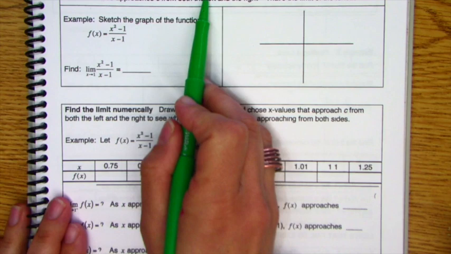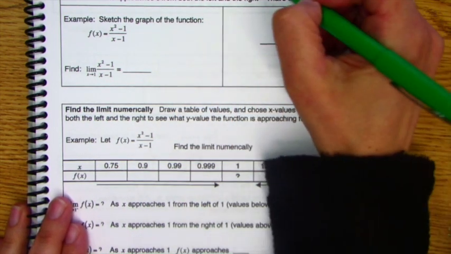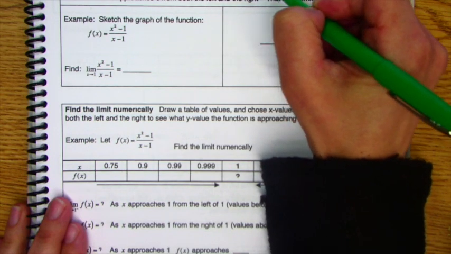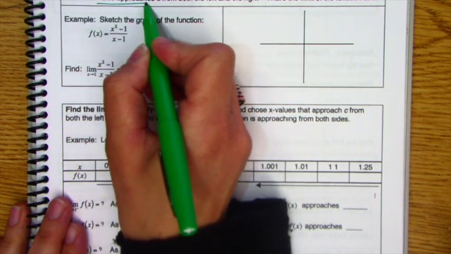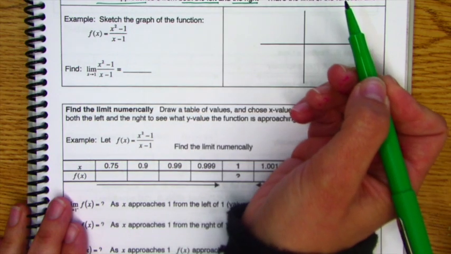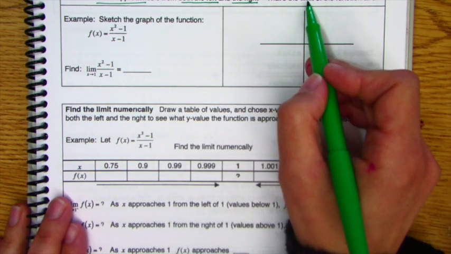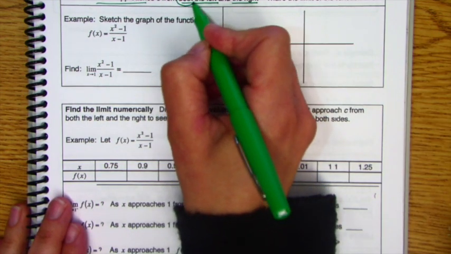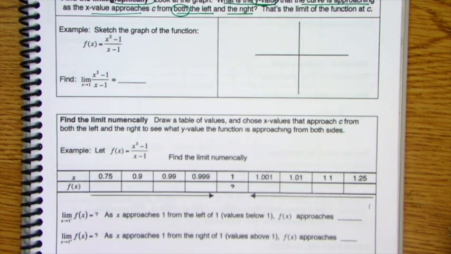So you're going to look at every graph and you're going to ask yourself this question. What is the y value? So your limit is always asking about the y value that the curve is approaching as the x value approaches c from both the left and the right. That's the limit of the function. So again, that y value is the limit. It's the y value that it's approaching from both the left and the right. That's sort of our basic definition of what a limit is. So let's look at this first example.